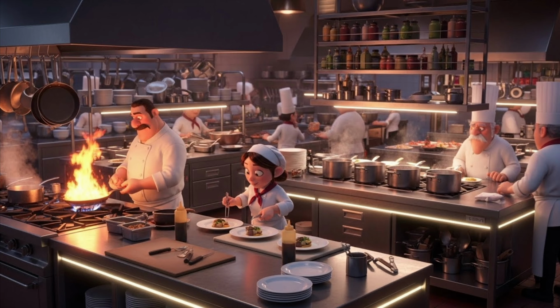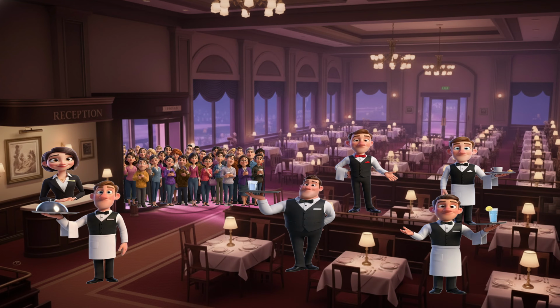Here is the key insight. The host doesn't have to be smart. They just need to know one rule. Send the next customer to the waiter with the fewest tables. This simple rule prevents one waiter from being crushed while others are idle.